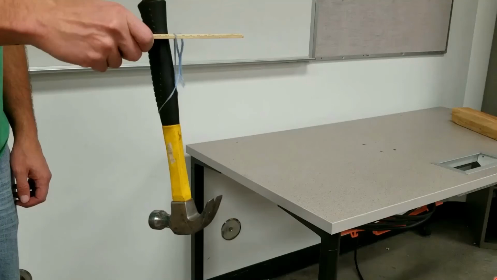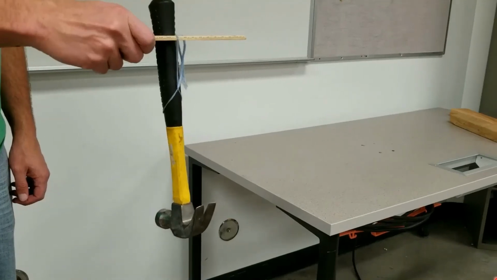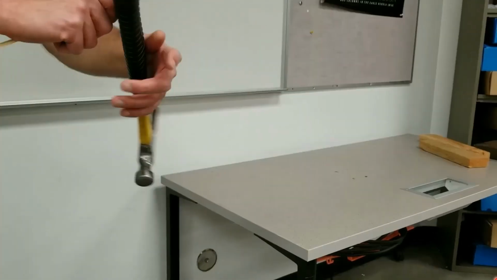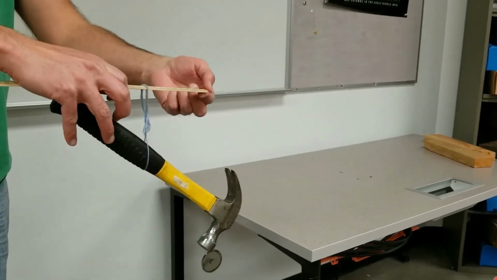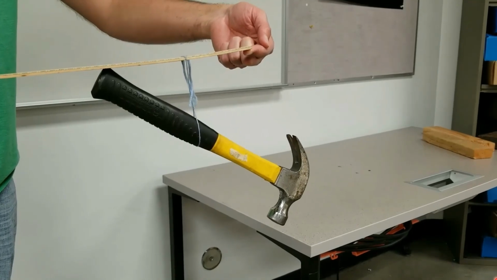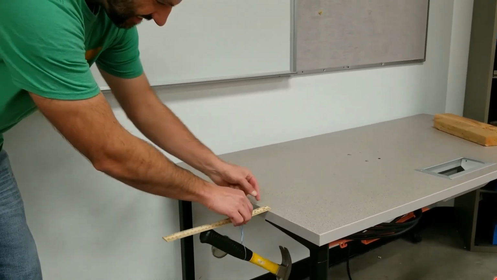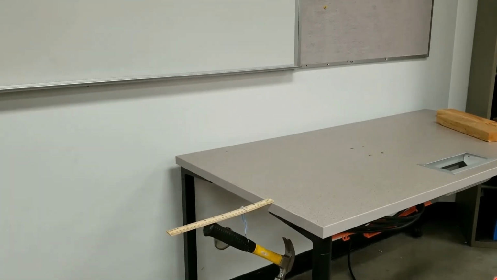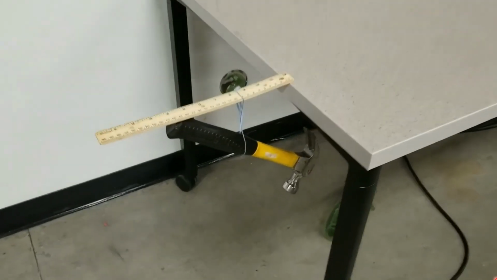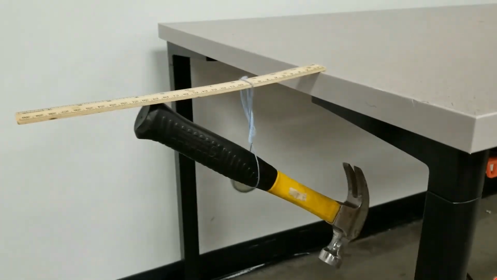In this case, I just have a hammer and a ruler and a string, that's all. If you play around with the combination of those three objects, you can create something that's awkwardly stable. You should try this one time.